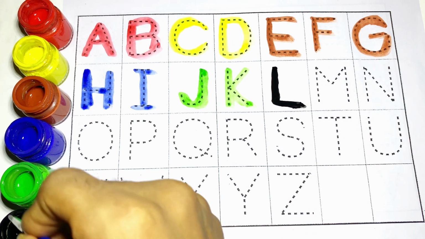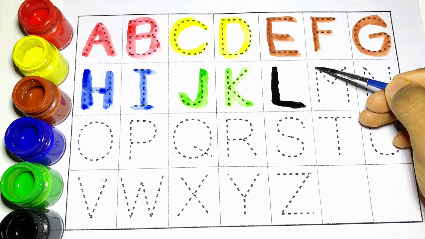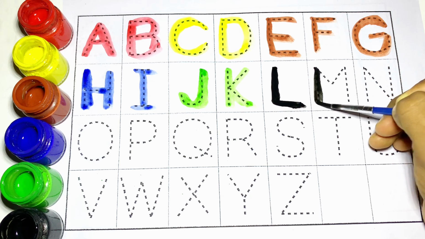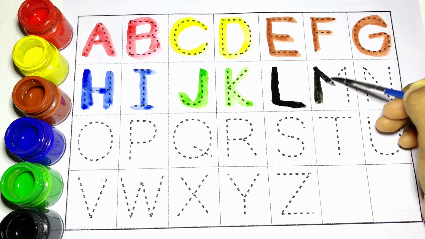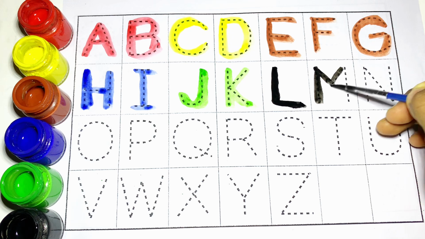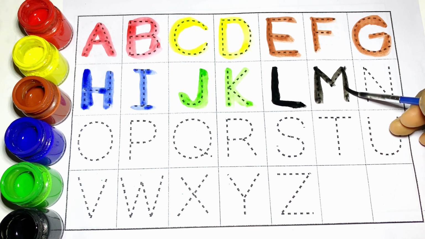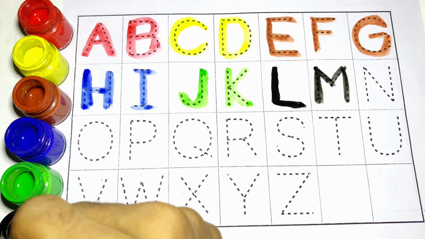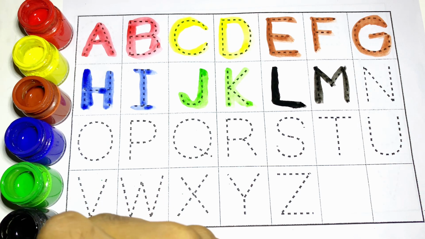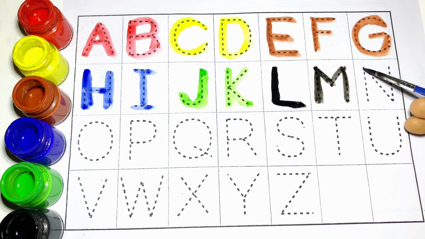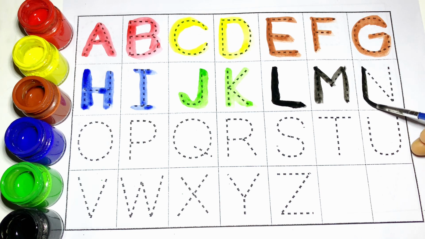Kids, again use black color and draw M. M for moon. The alphabets of M. Kids, now draw N. N for nose, N for nest. The alphabets of N. And again use black color, black color.